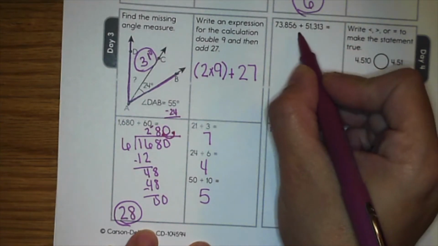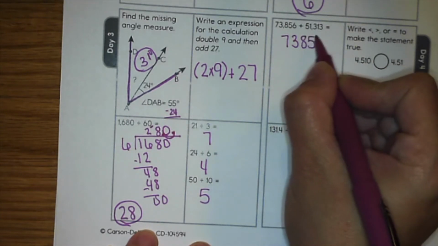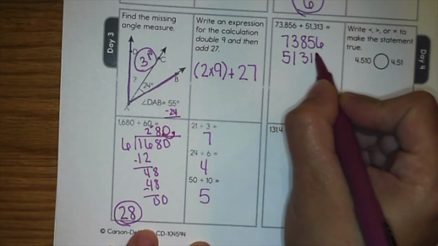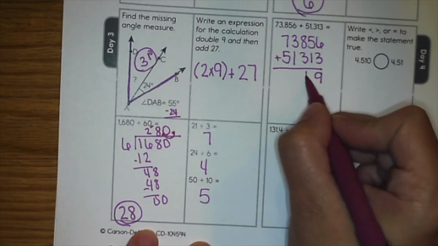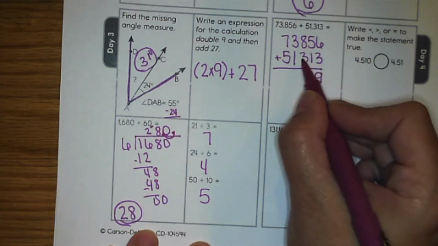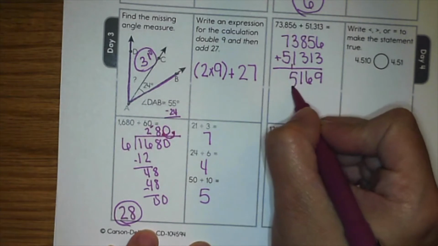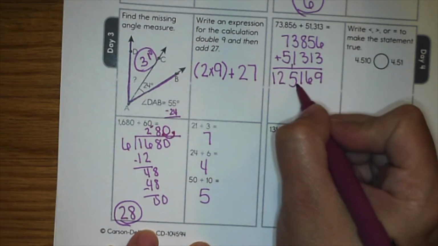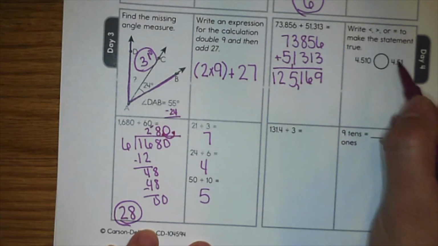We are going to add together 73,856 plus 51,313. 9 and 6, not 8, 9, 10, 11. Regroup my 1, 3, 4, 5, 7, 8, 9, 10, 11, 12. And my sum is 125,169.